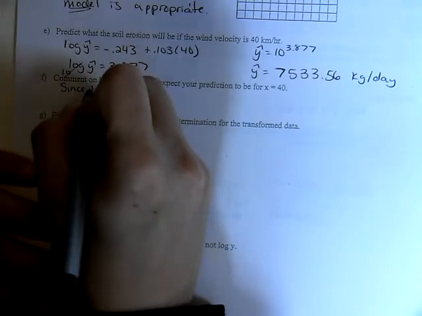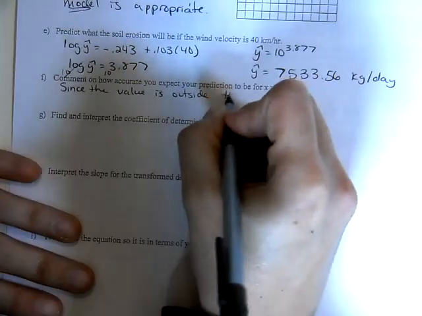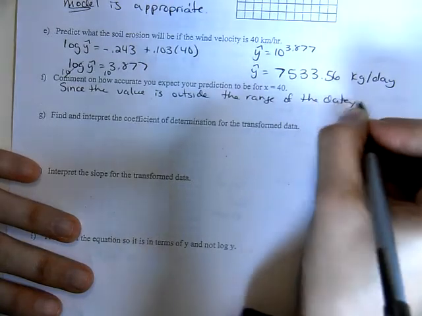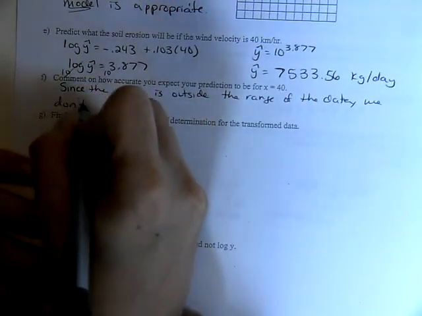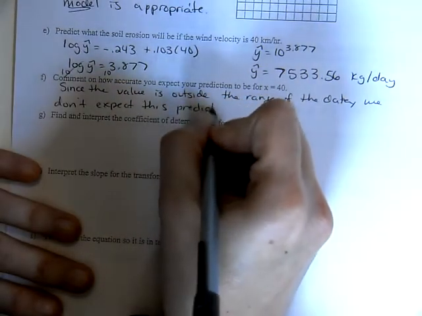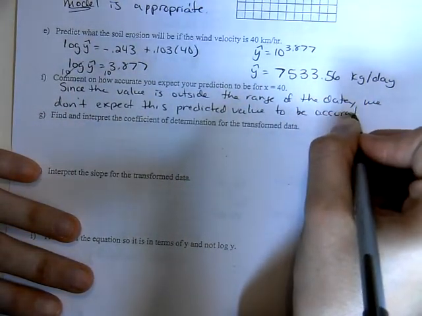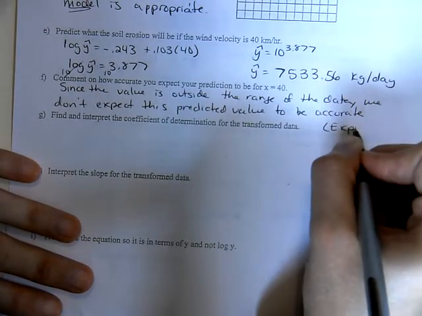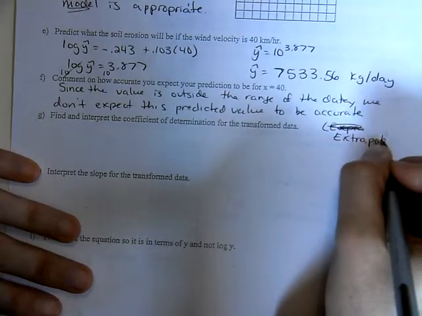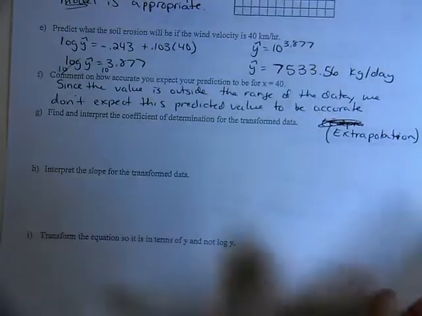So since the value is outside the range of the data, we don't expect this predicted value to be accurate. Remember extrapolation. We can't extrapolate. Oops, I spelled it wrong. We can't extrapolate past the range of the data.